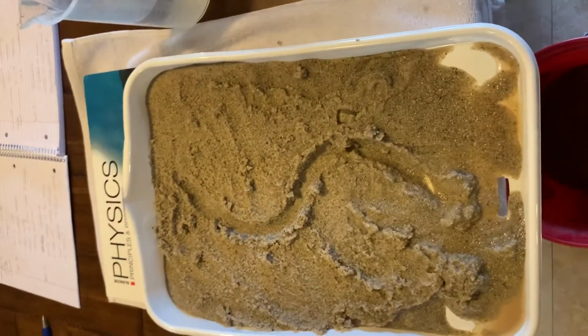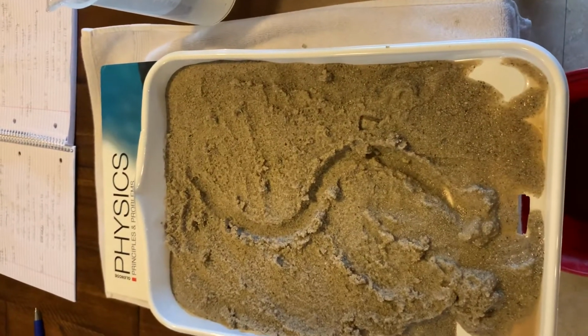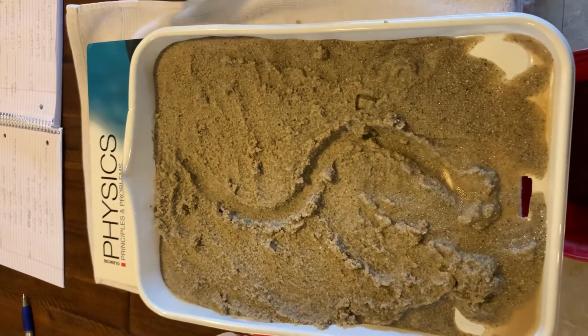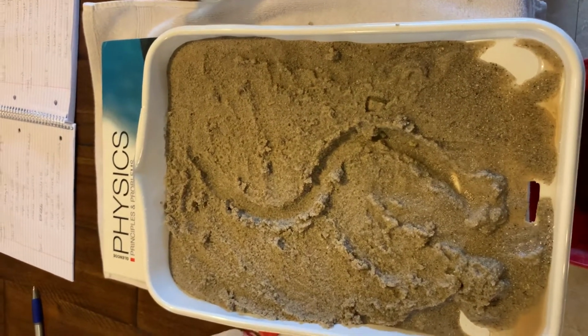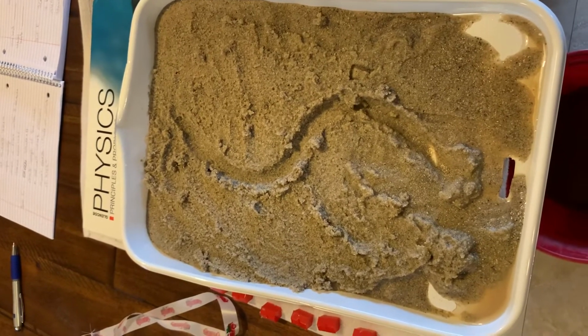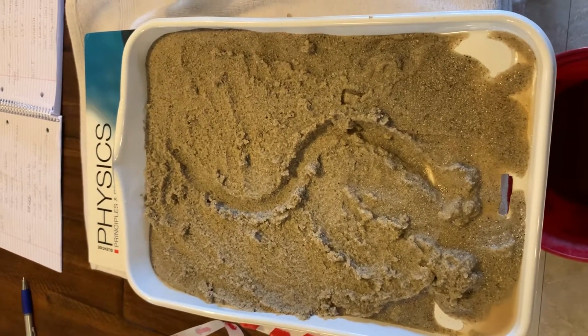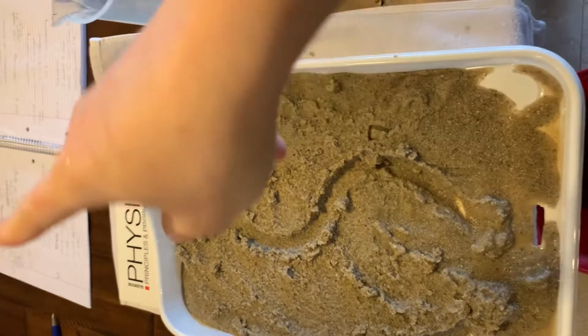Sinuosity is a measurement of how much our river curves, and there are basically three different classifications. A sinuosity of right around 1 means we have a pretty straight river.